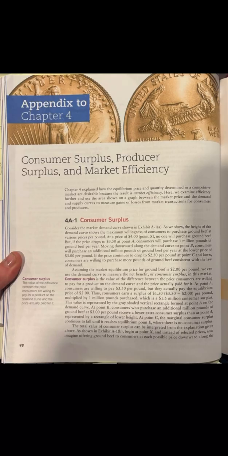4A-1. Consumer surplus. Consider the market demand curve shown in Exhibit A1A. As we show, the height of this demand curve shows the maximum willingness of consumers to pay for ground beef at various prices per pound. At a price of $4, point X, no one will purchase ground beef. But if the price drops to $3.50 at point A, consumers will purchase 1 million pounds of ground beef per year.